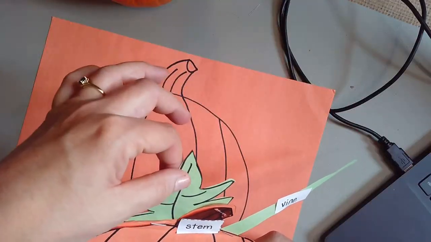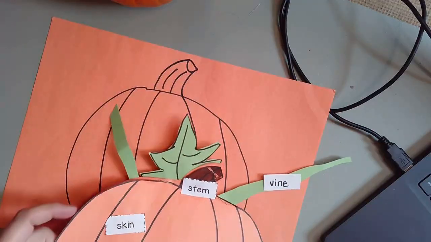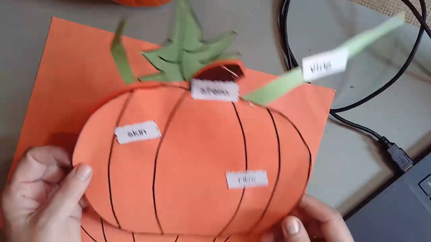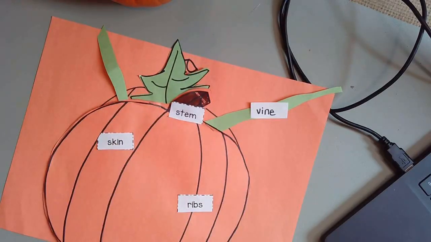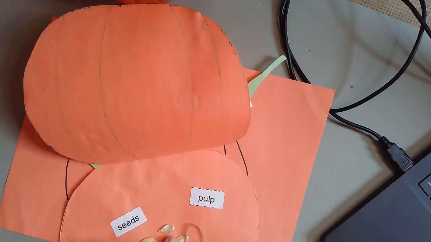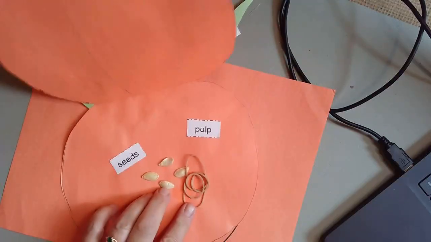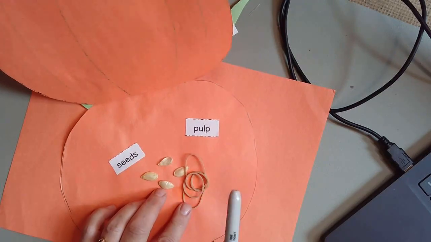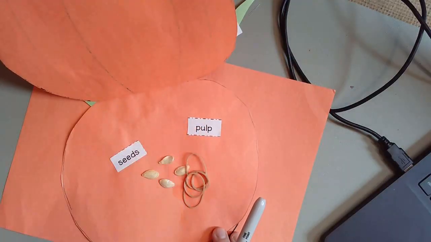The vine and the leaf, I did not make labels for because I just added that this year, but I like how that looks. I like it better with the leaf and the vine. All right, I think that is it. Inside, I used some of the seeds from the previous activity. Once they dry, they'll be part of the seed labeling inside. And then for the pulp, I don't use actual pulp because that's just gross. You can use yarn. When I did this, I did not have yarn. I did have rubber bands, and that worked out well too.